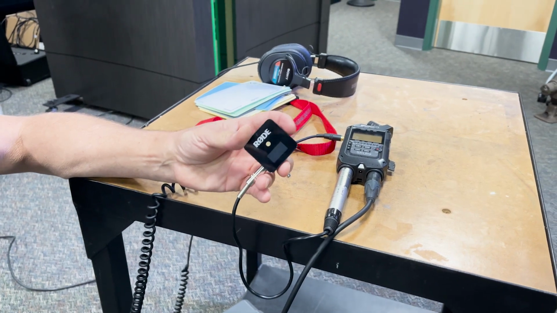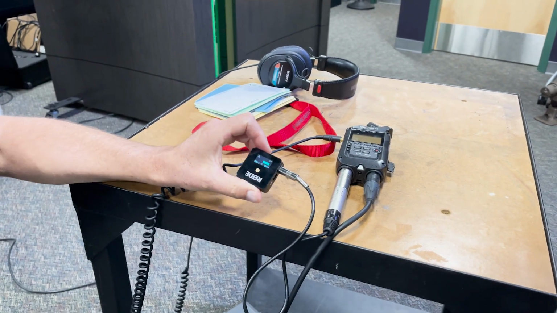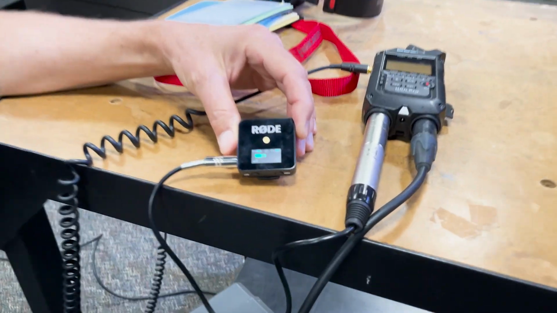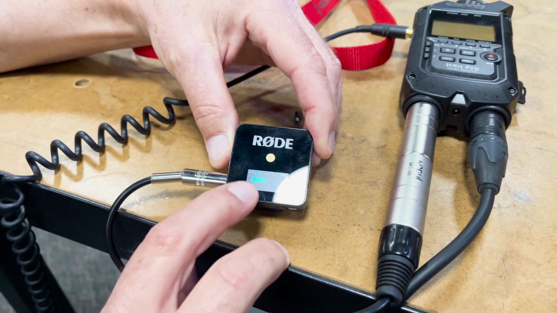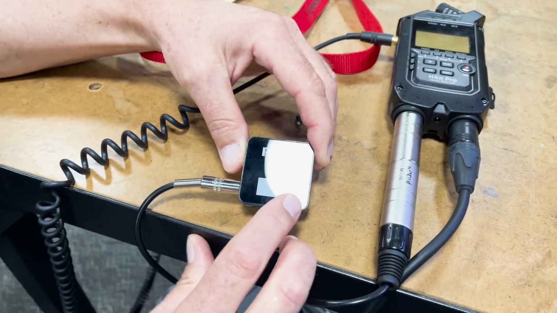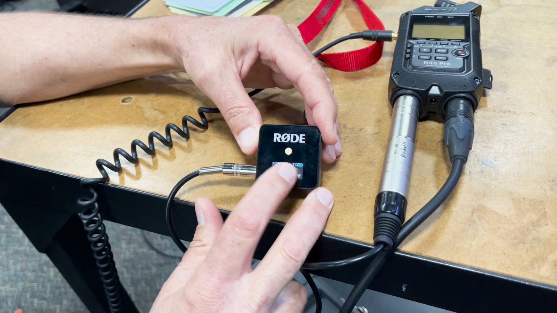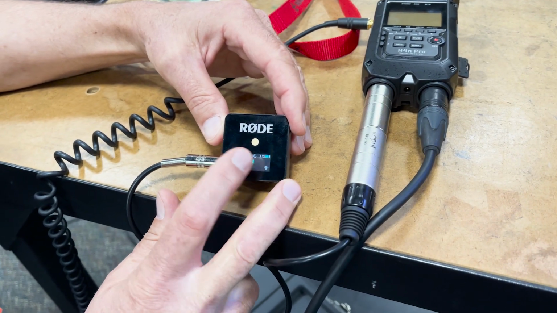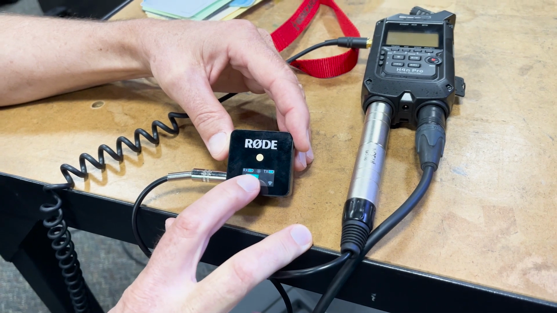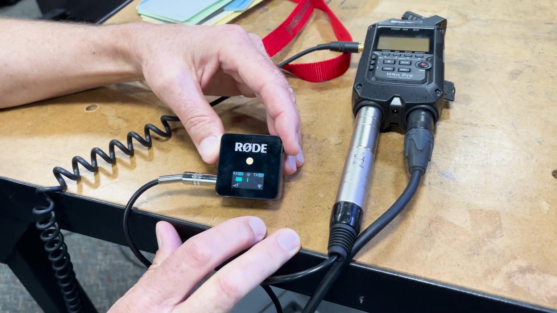Boom. Then looking at the screen, I hate that this is so small, but it'll be posted. You can see that the battery life for the transmitter and the receiver both show here. TX is for transmit, RX is for receive. And the level of the microphone itself shows here.